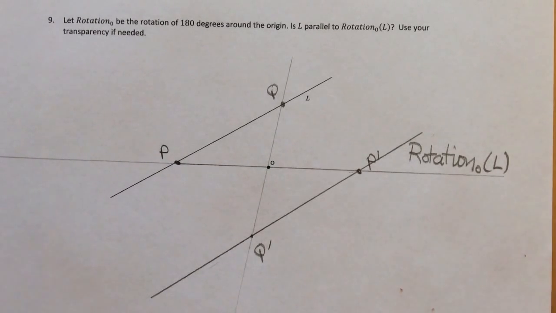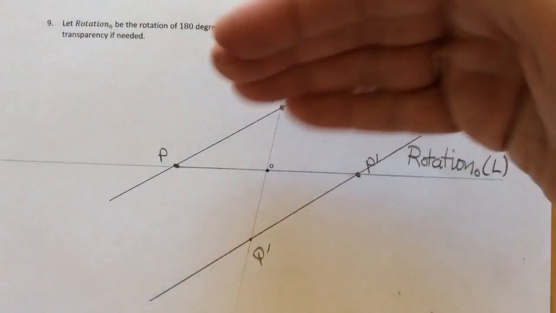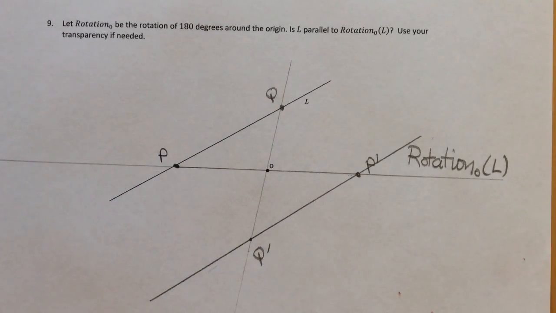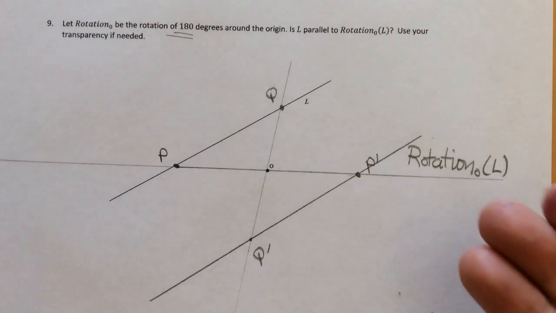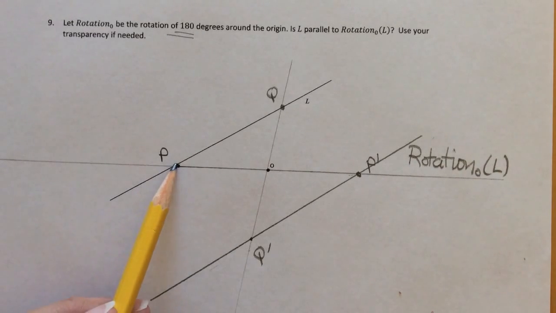Okay, rotations require you to do a little thinking here because the points don't end up like a reflection, where they end up just opposite each other. They're going around the circle. So they end up on opposite sides of the circle when we're rotating this 180 degrees. But we've shown in exercises 5 through 9 that when I rotate a line, I get a line that's parallel to the original line.